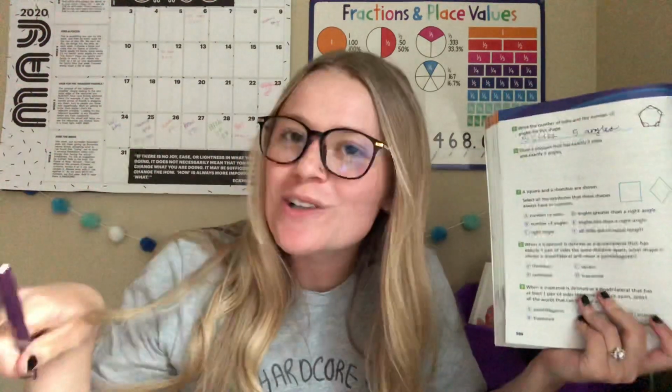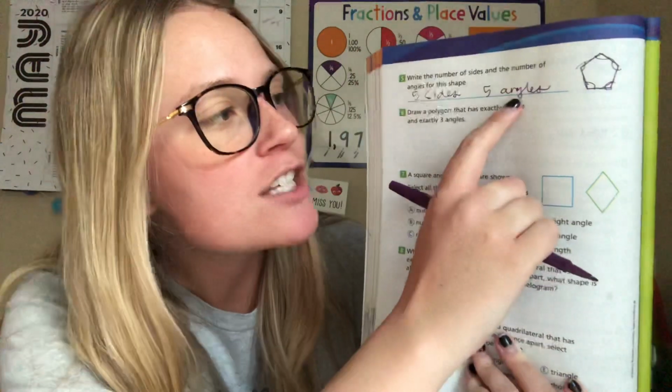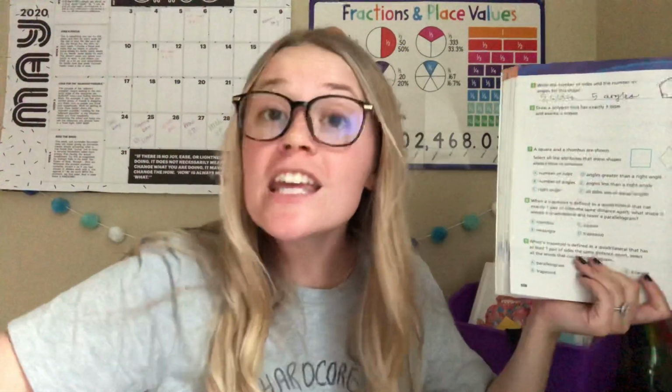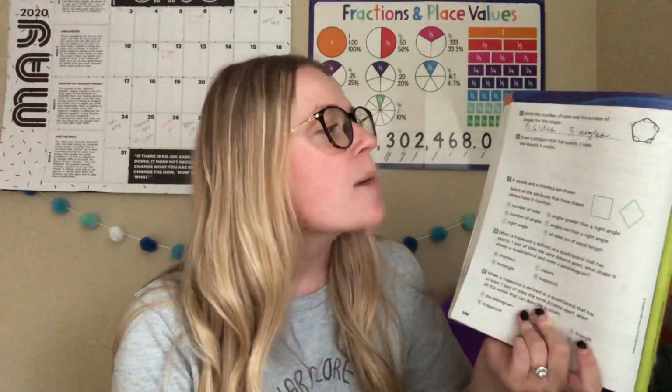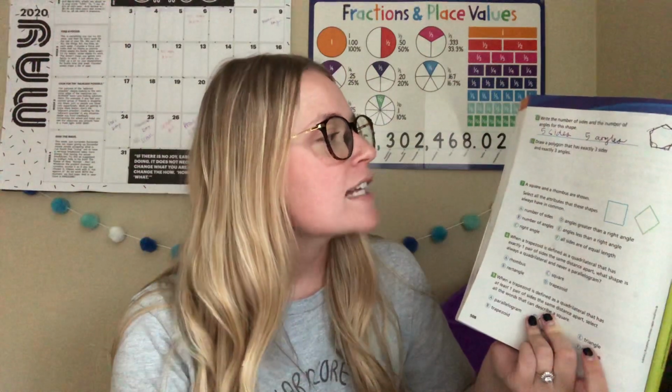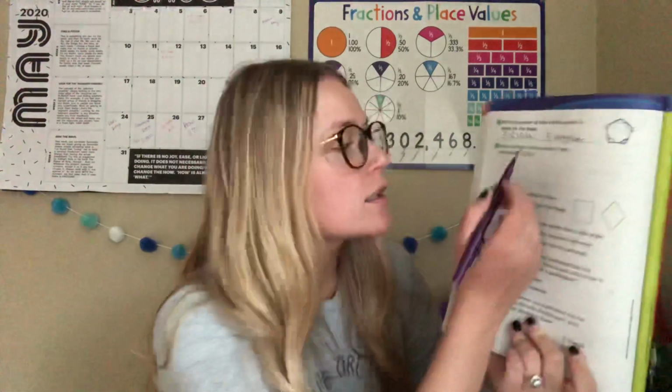This just popped into my brain. Be very careful when you're writing angles and make sure that you're not writing angels. It goes A-N-G-L-E-S, not A-N-G-E-L-S. These are angles, not angels. Number 6, draw a polygon that has exactly 3 sides and exactly 3 angles. 1, 2, 3, that's a triangle.